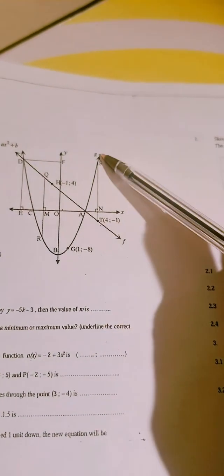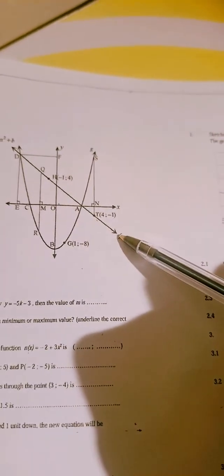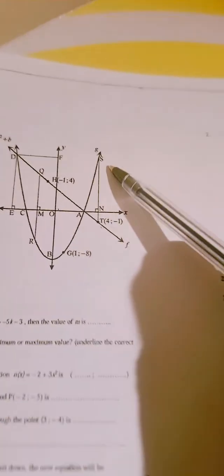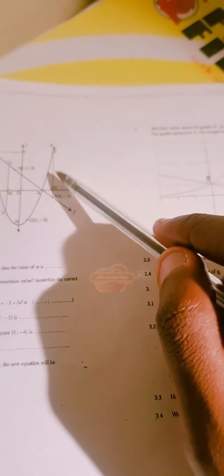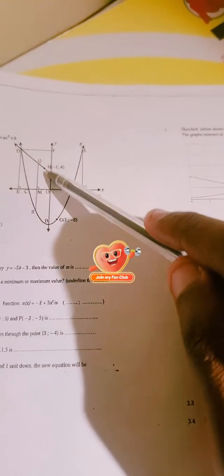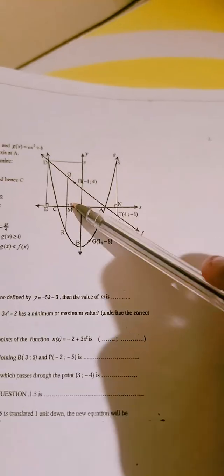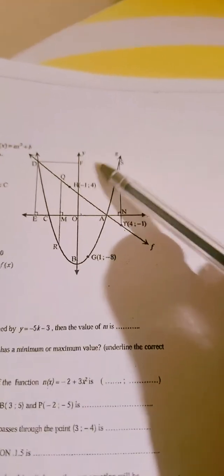The parabola is at the top. Who's at the bottom? The straight line. So I made an error. Oh sorry, it was not for S, that's for QR. Okay, we are right. Sorry, my bad. We are right.